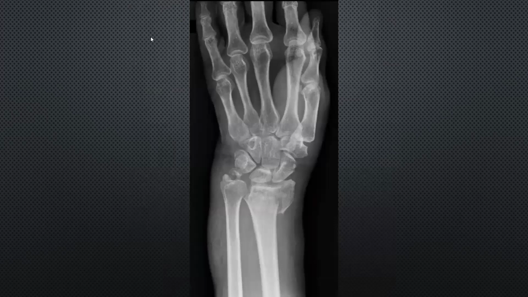What is the problem here? Sir, it's an intra-articular fracture. Vertical, horizontal? Associated with the styloid fracture also. Yes, so the carpal bones are down. Okay. So this means Smith fracture. Yes. Okay. So what about alignment?